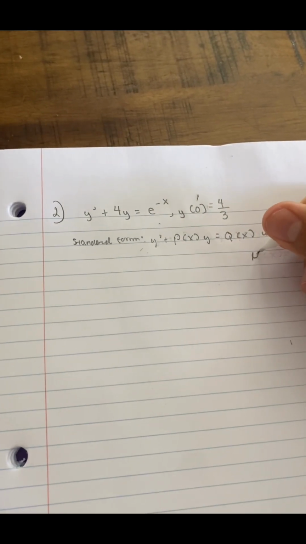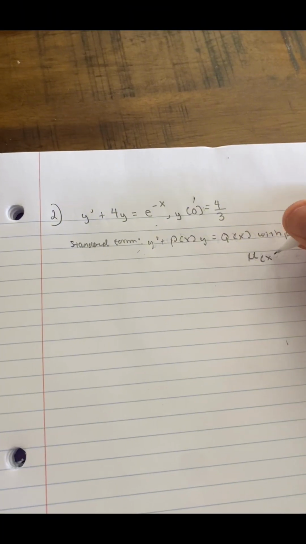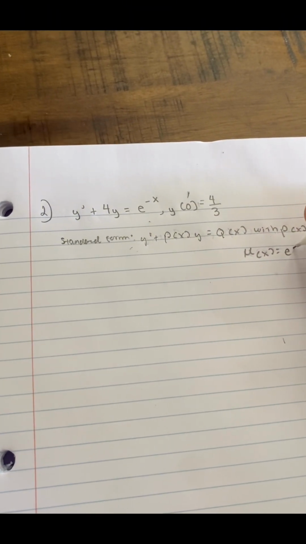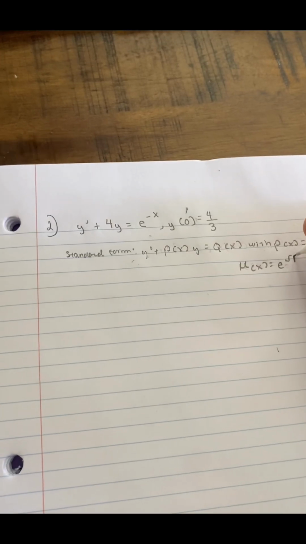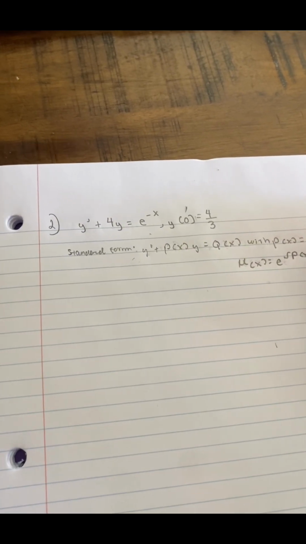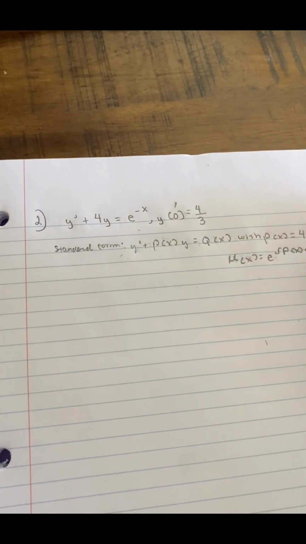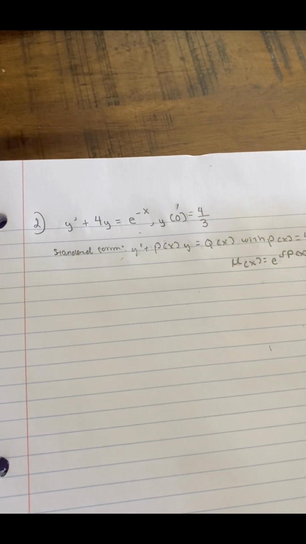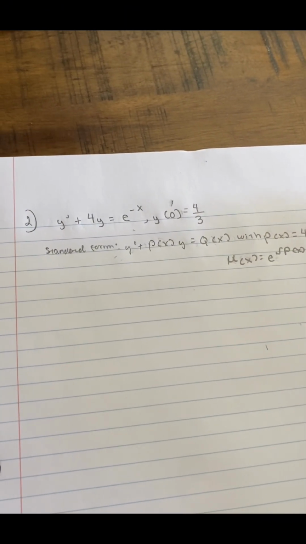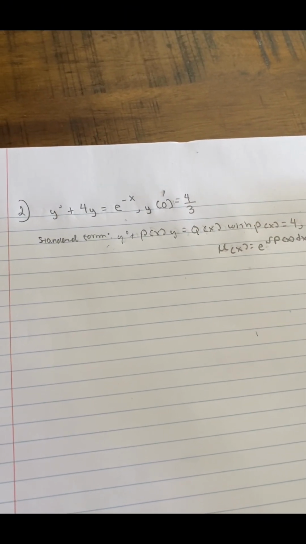And right underneath that, we're going to write mu of x equals e to the integral of p of x dx, which equals e to the power of 4x.